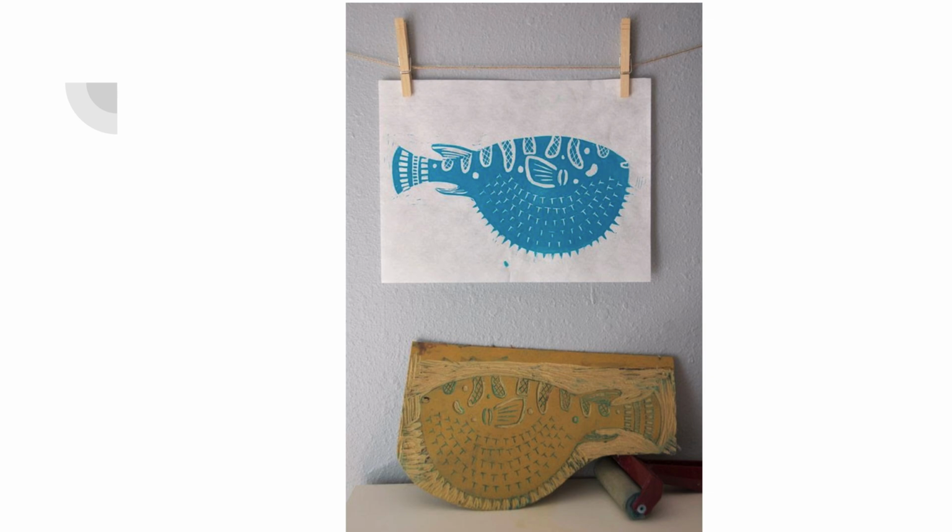Okay, so you can see the bottom is the printing block, and the top is the fish that was printed from it. So when you take that little brayer on the bottom, you roll it in some ink, you roll it over the top of the block, you put your paper on it, so they used blue ink. You put your paper on it. Anywhere where it's higher up, see how it's carved back? Wherever it's higher up on the relief will print. Everything that's carved back, you can see, is white.